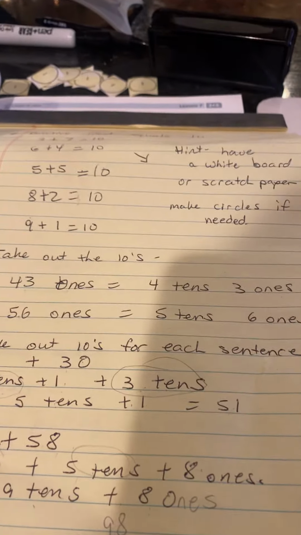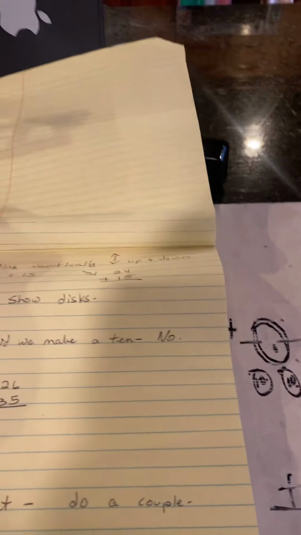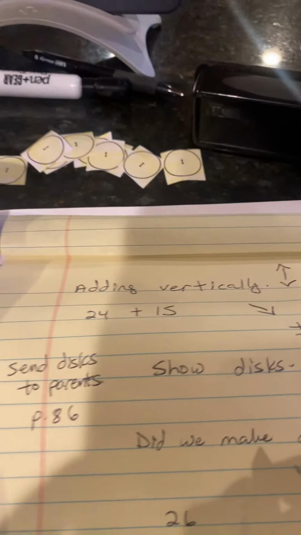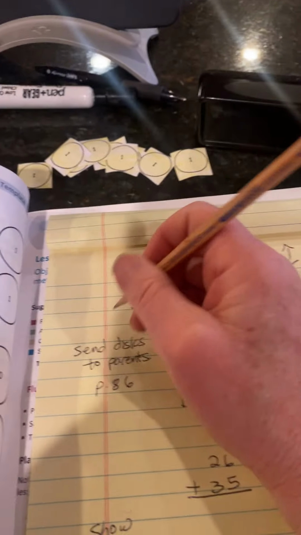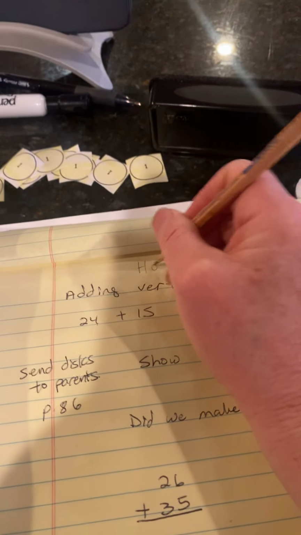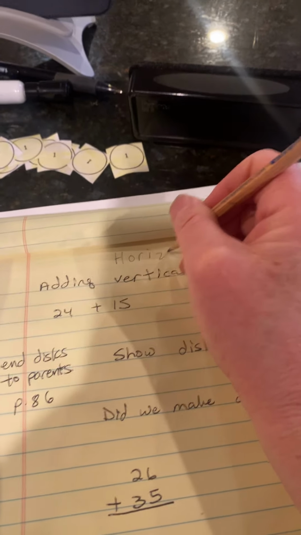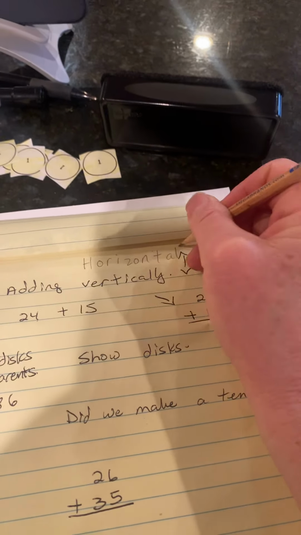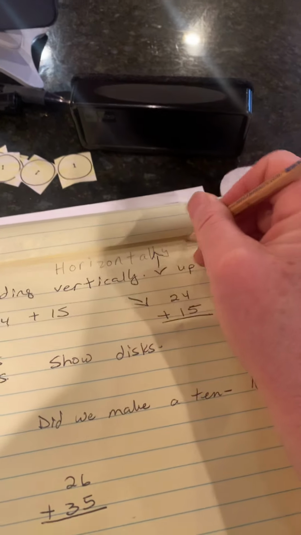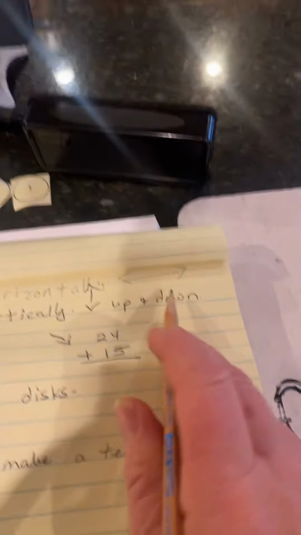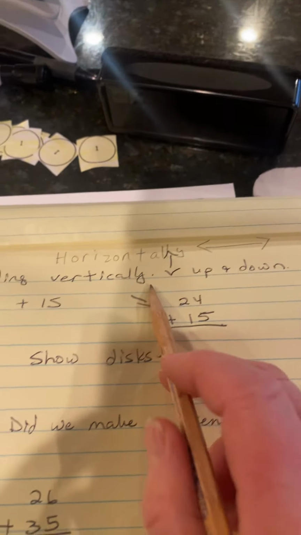All right, now I'm going to the next page, and I am having a new word here, vertically. Vertically is up and down. Horizontally was the other word, which was sideways, like the horizon. Horizontally is this direction. So we have been learning numbers horizontally. Now we're going up and down.